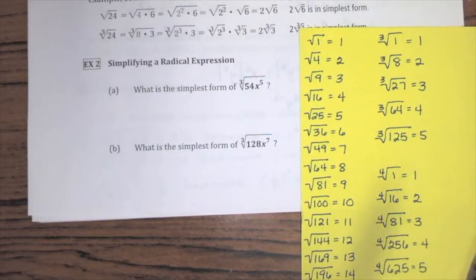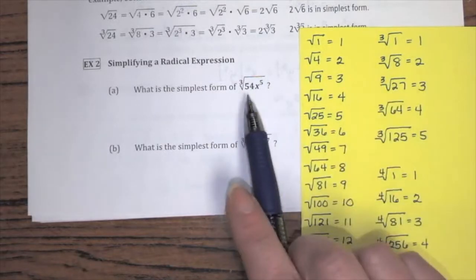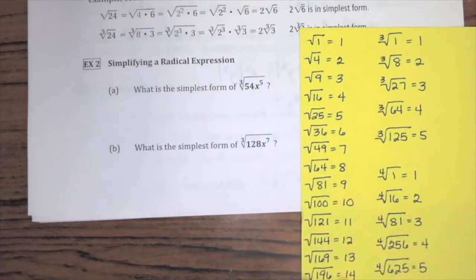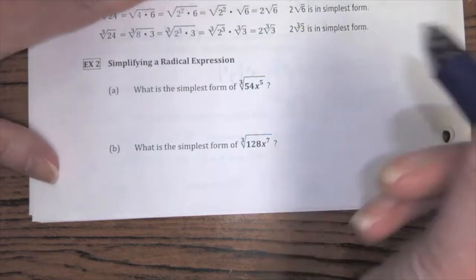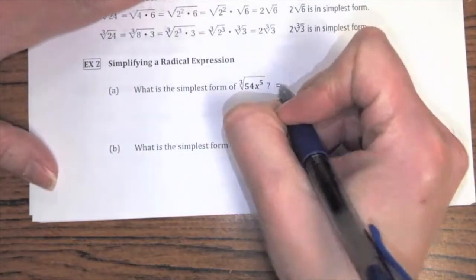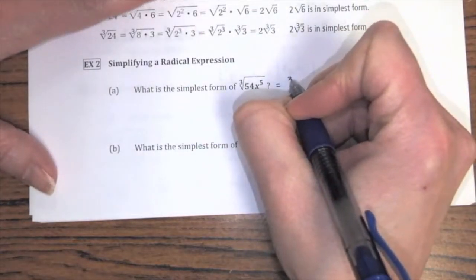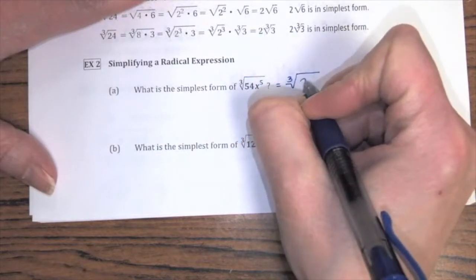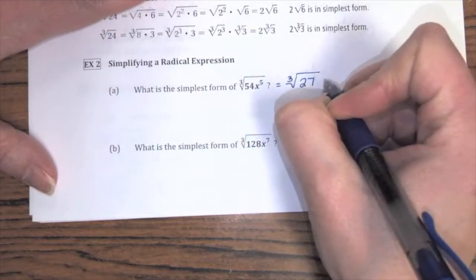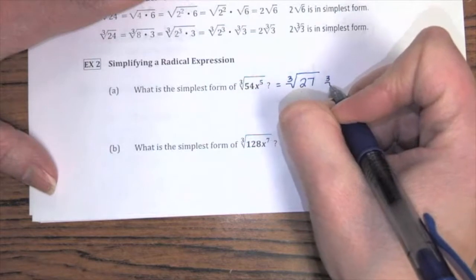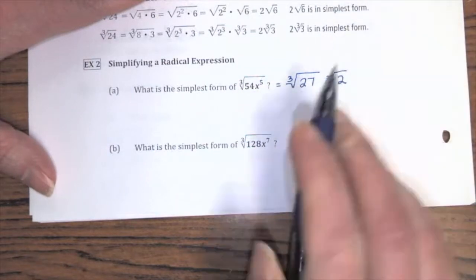So if you don't know by looking at it, get your calculator out and do that. And I will tell you that 27 does go into 54 twice. So that's the first thing we're going to do is split it up into 27 and 2. So let's go ahead and do that. So I've got cube root of 27, and then I've got cube root of 2.